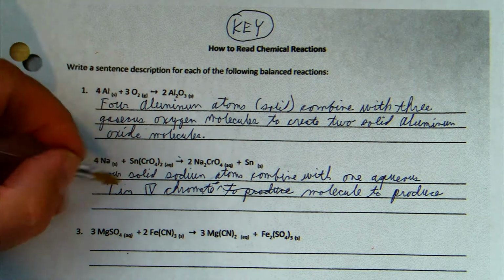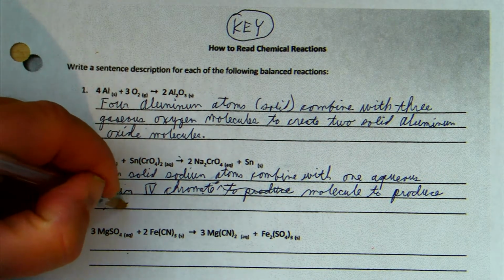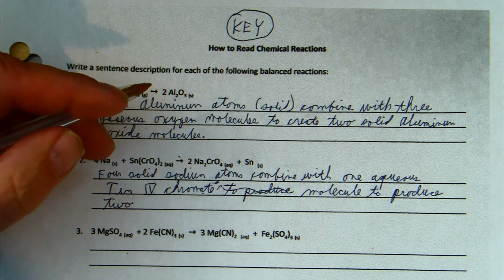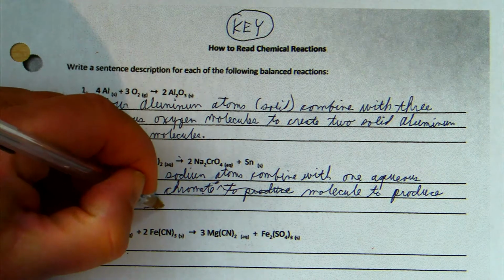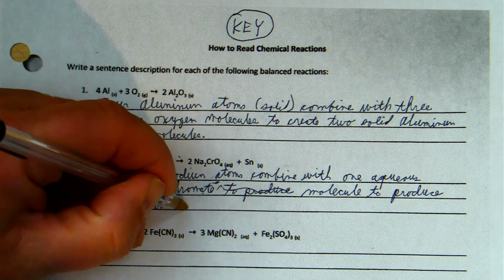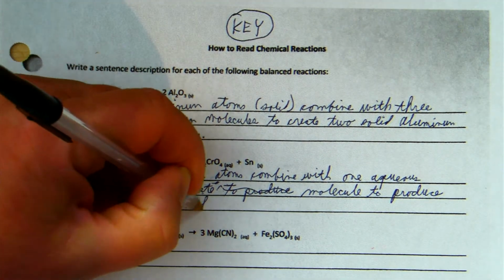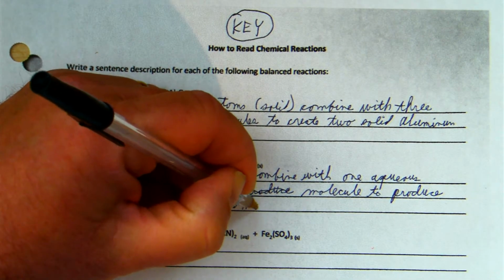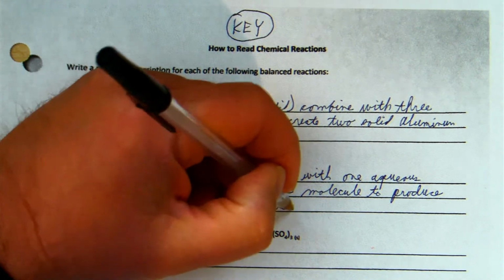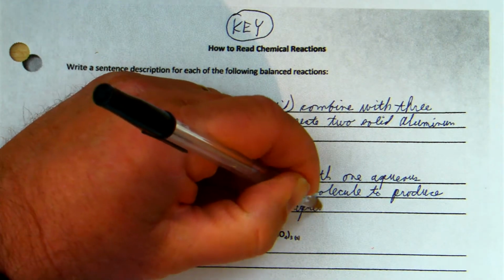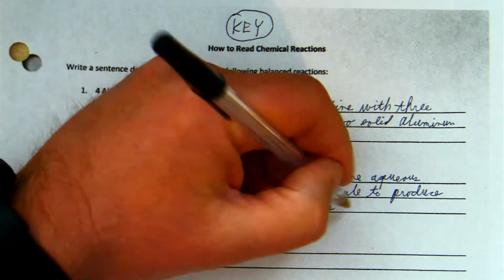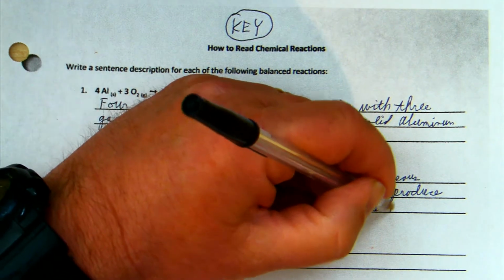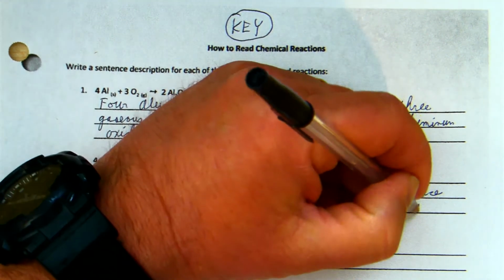To produce two aqueous sodium chromate molecules and one solid tin atom.